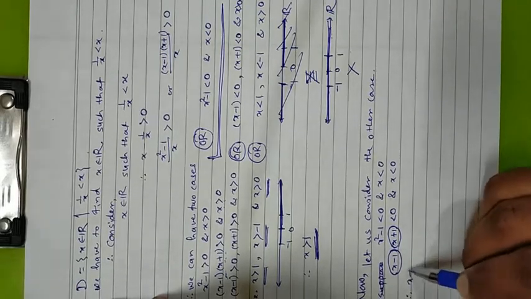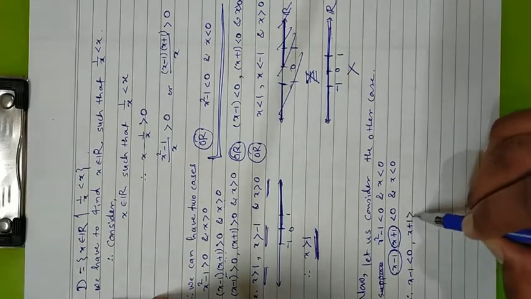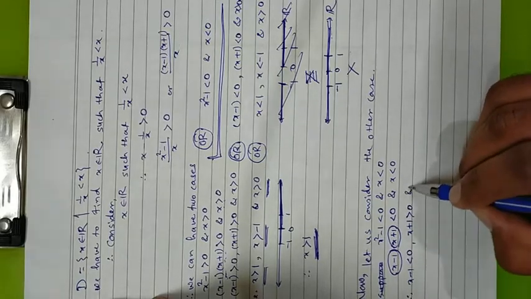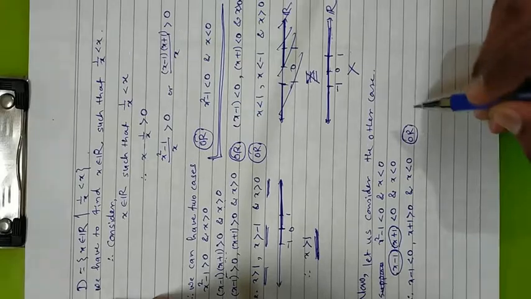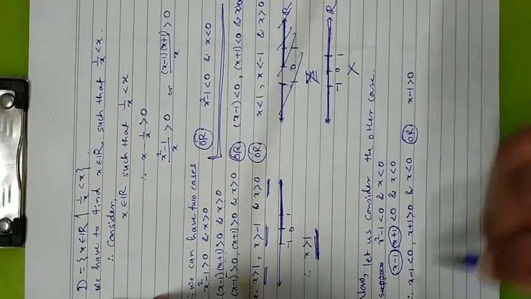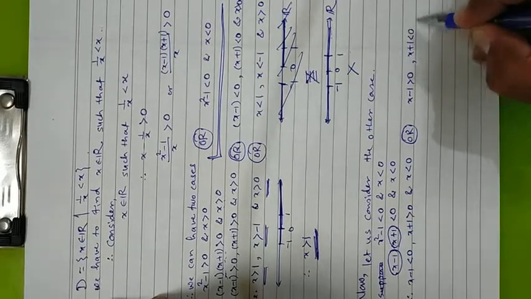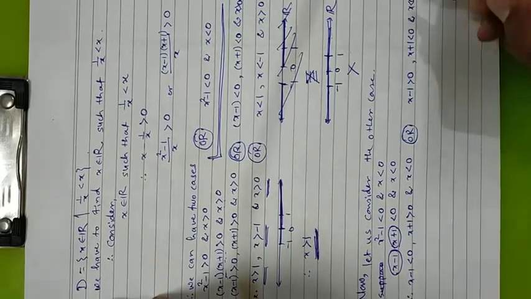Therefore, x minus 1, first thing is negative and other thing is positive, right? Then we can have the product negative and this thing x less than 0. Or what other possibility can we have? x minus 1 is positive and x plus 1 is negative and this thing x less than 0, right?